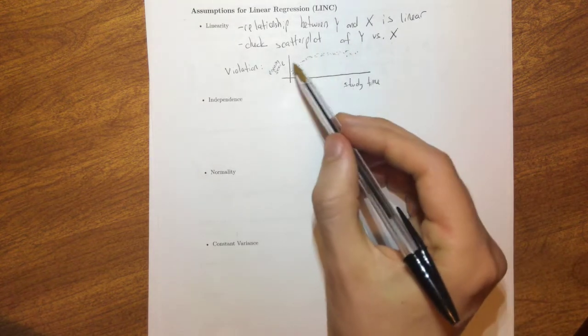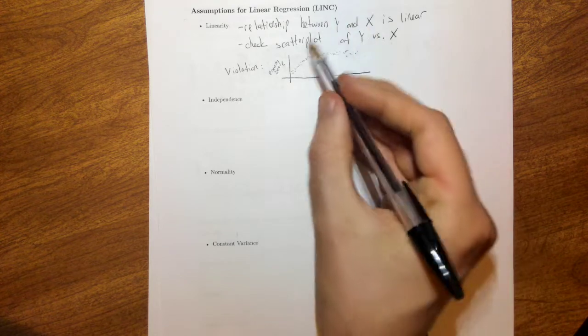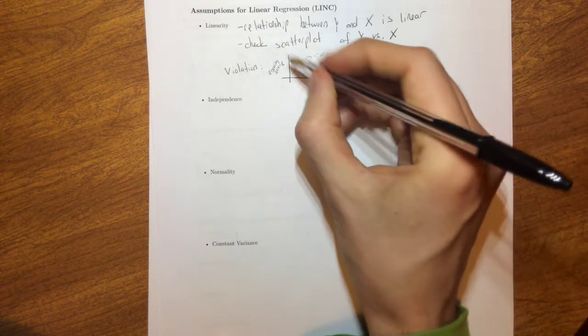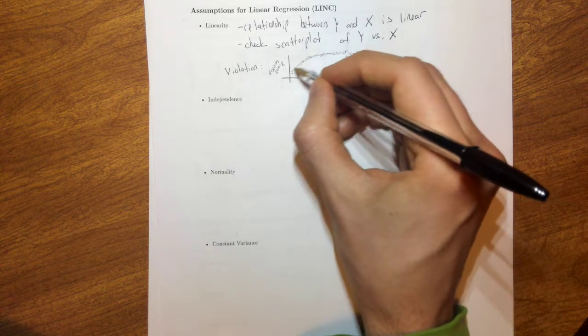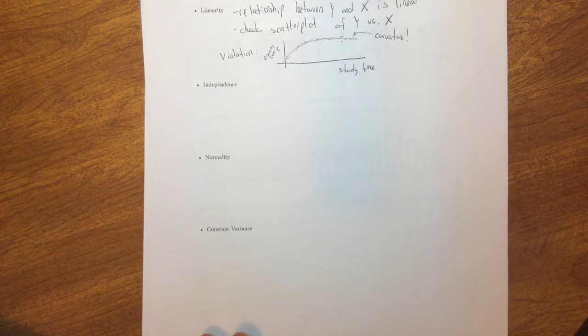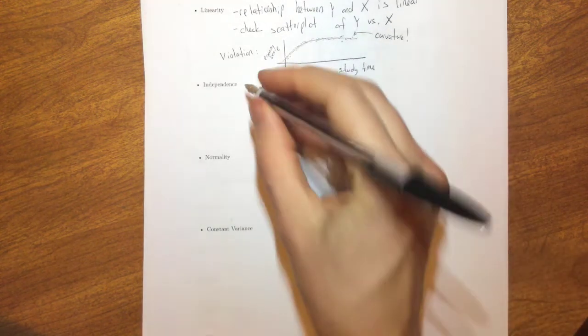No matter how long a person keeps studying, their exam score might not continue to go up since it has to cap at 100. If you studied for 1,000,000 hours, that's not going to be that different than studying for 3. So this might be a nonlinear relationship because we see curvature. Okay, so we've already talked about that one, so that's pretty quick.